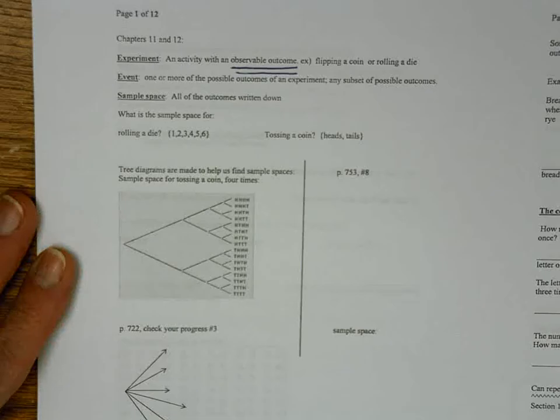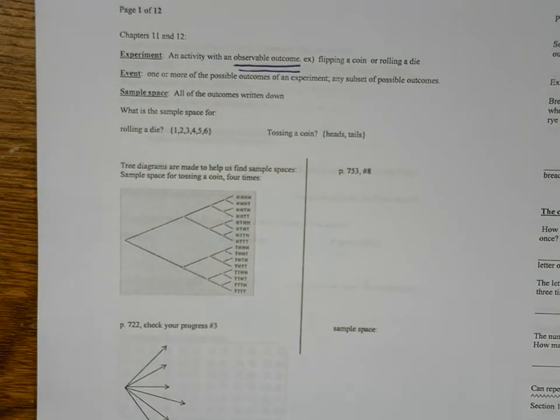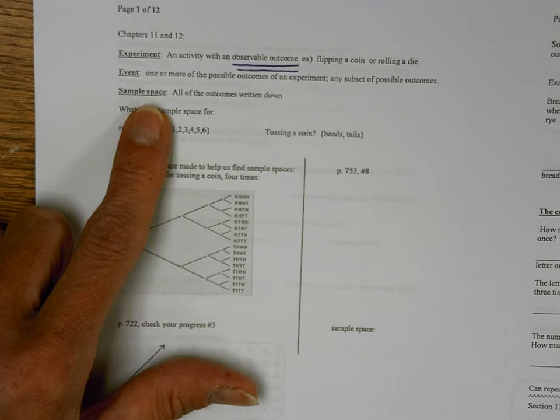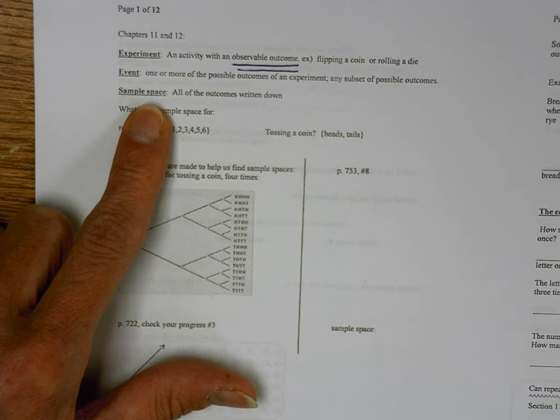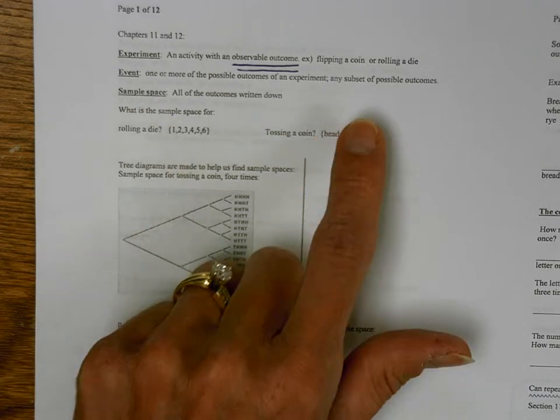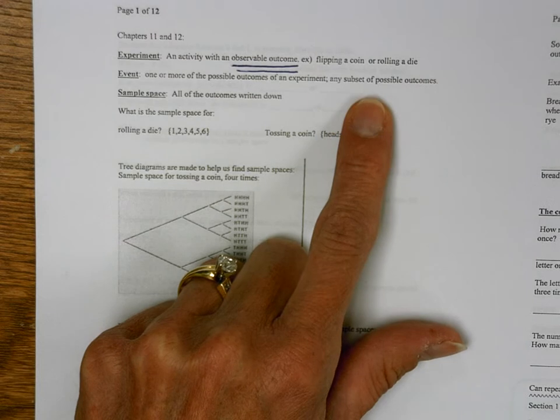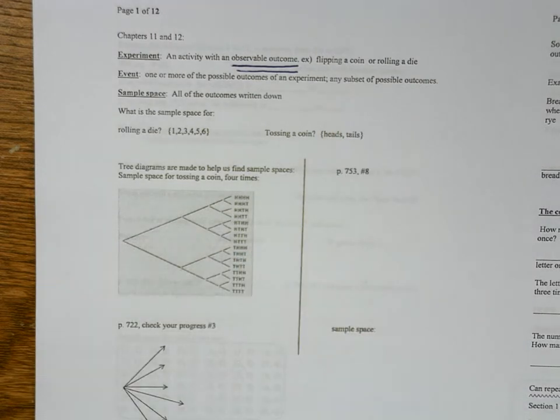So some examples would be like flipping a coin. You could get a heads or a tails, or rolling a dice. You could roll a dice, you could see what you get. If you have a spinner for like a game, you can spin the spinner and you can see where the spinner lands on. Those are all experiments. Now the word event is one or more of the possible outcomes of an experiment, okay? Webster's says any subset of possible outcomes.